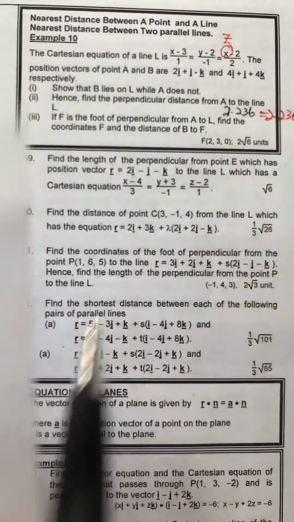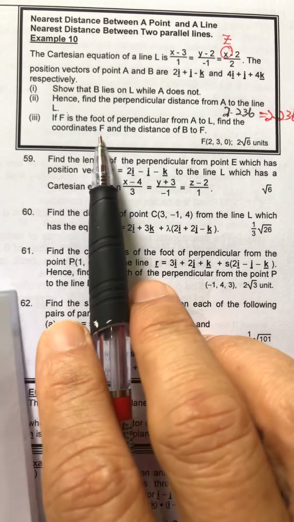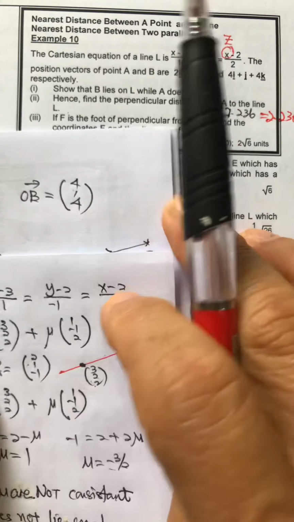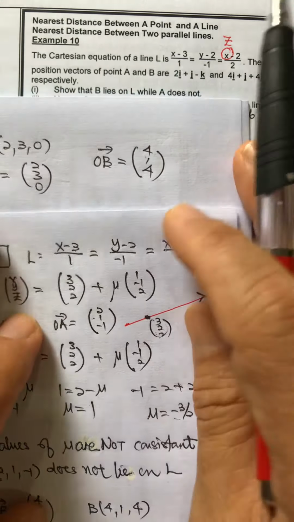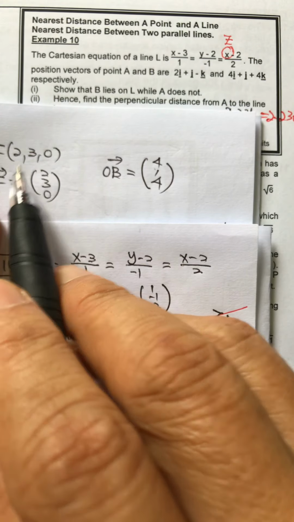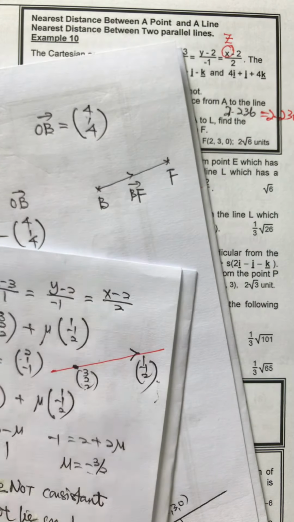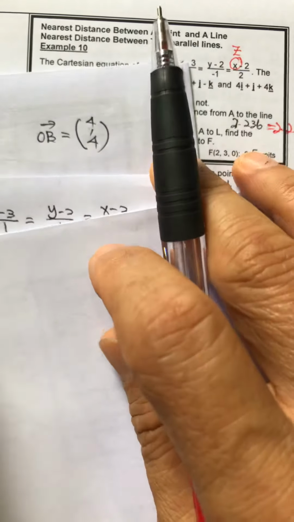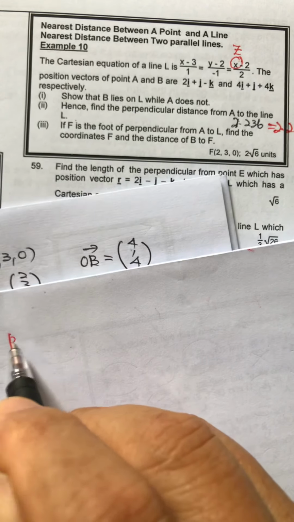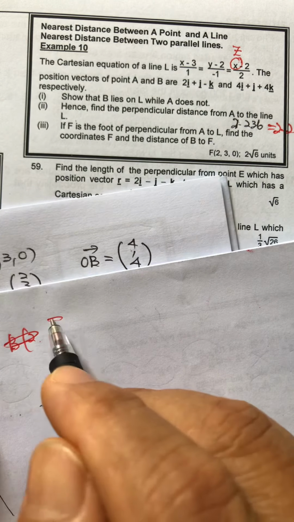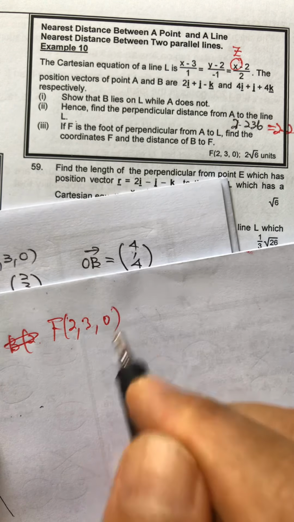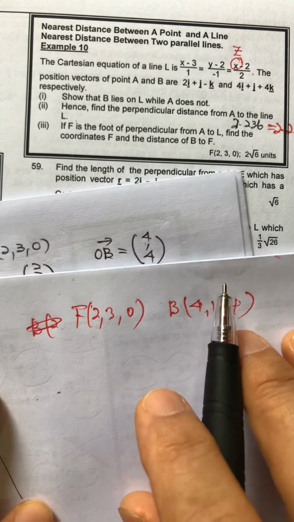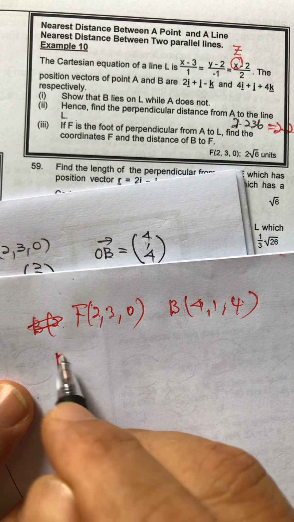After you find the coordinate of F, you find the distance of BF. You want to find the distance of BF. There are two ways. We know already F is (2, 3, 0), and B is (4, 1, 4). So you want to find the distance of B to F.